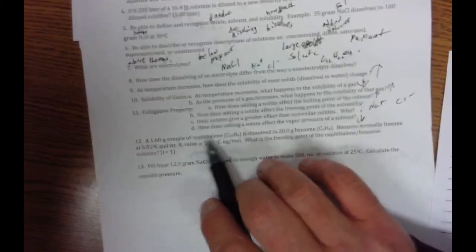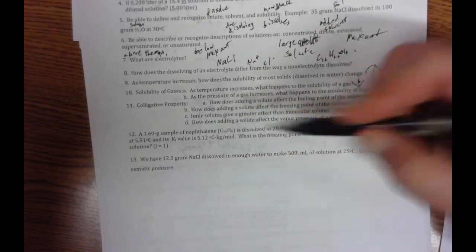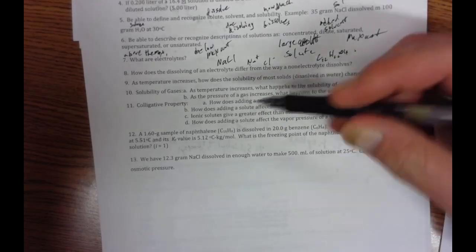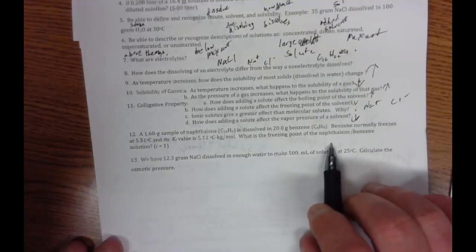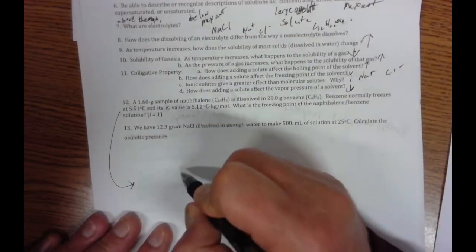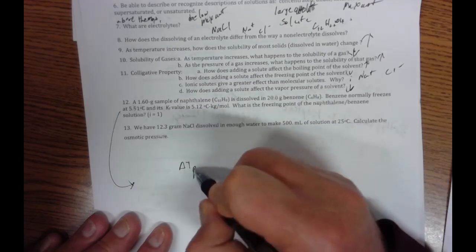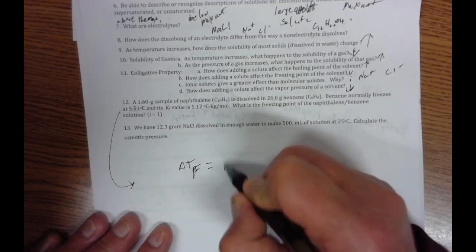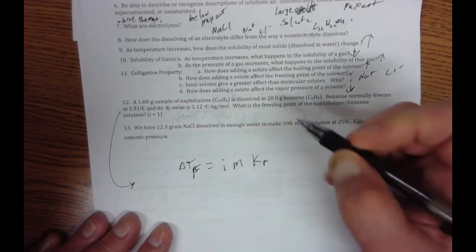1.6 grams of naphthalene is dissolved in 20 grams of benzene. Benzene normally freezes at 5.51 and its KF value is 5.12. What is the freezing point of the naphthalene benzene solution? All right, so we're going to jump down here real quick. So the formula for this is delta T sub, are we boiling? Nope, we're freezing. Delta T of F equals the index times the molality times the KF.